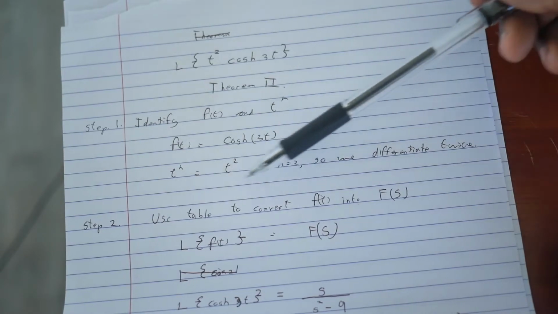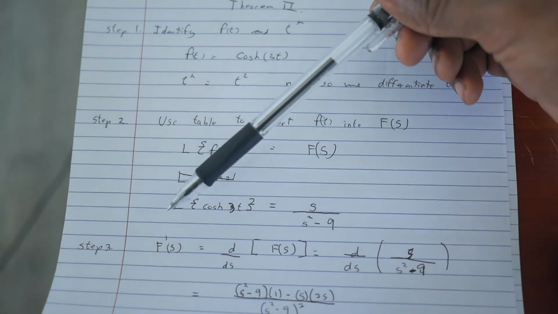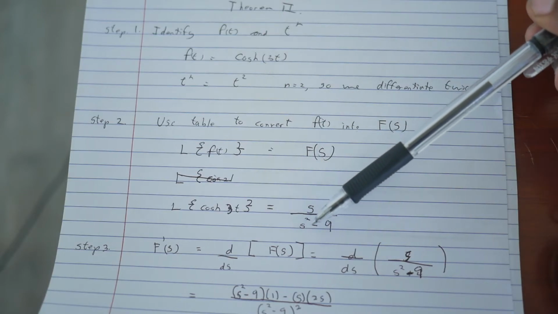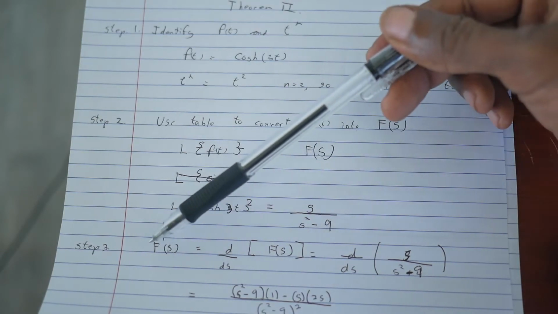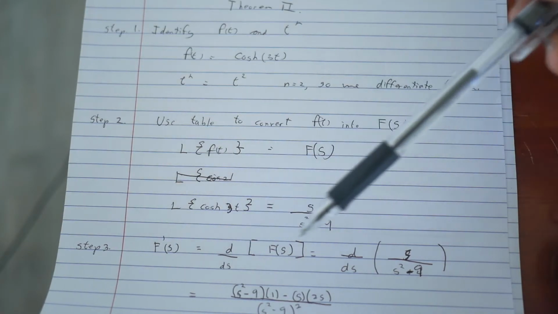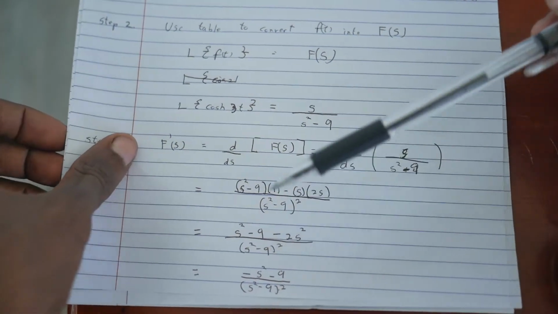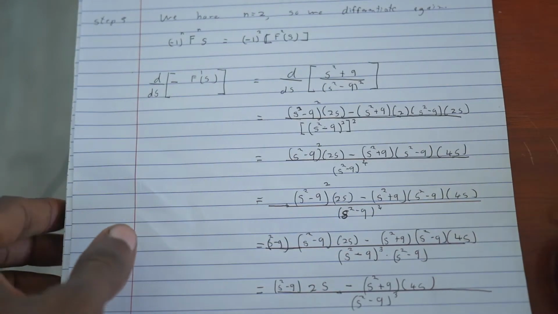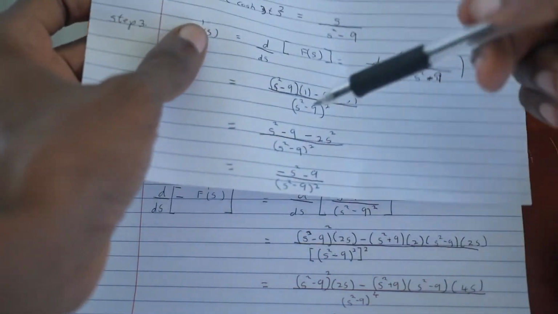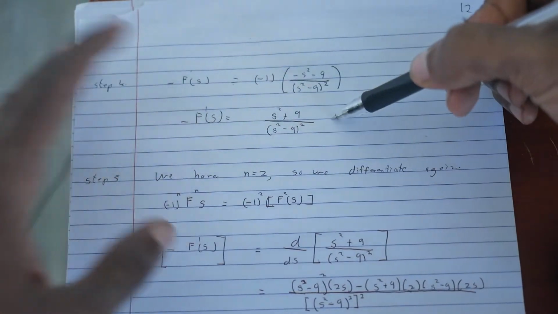Now, step 2, use the table to convert f of t into f of s. So we know that cos 3t is equal to s over s squared minus 9. Step 3, find the derivative of f of s. So we differentiate this once again by quotient rule. We get this. This is the same derivative we did just now, so we should end up with the same answer. Right, step 4 was multiply this by -1, so we get this.